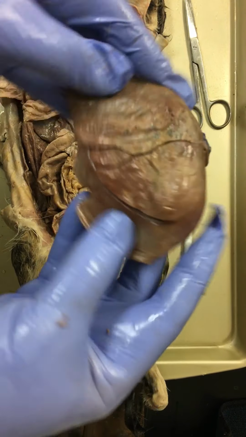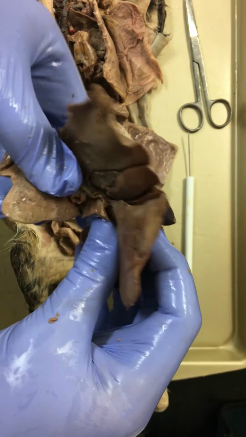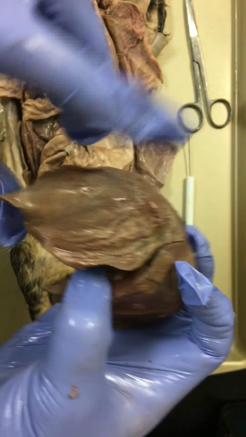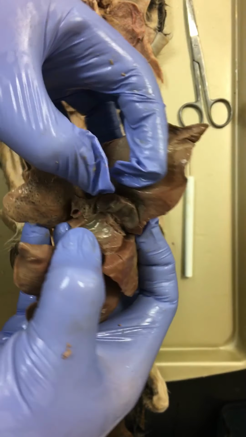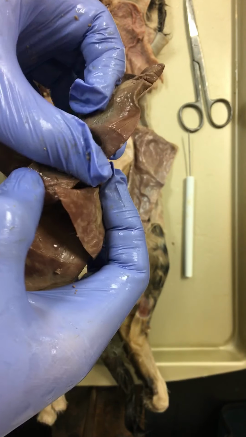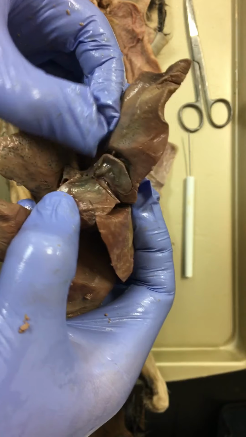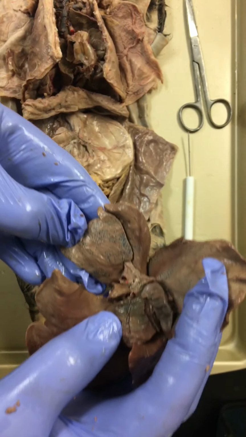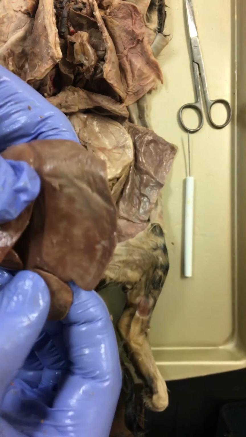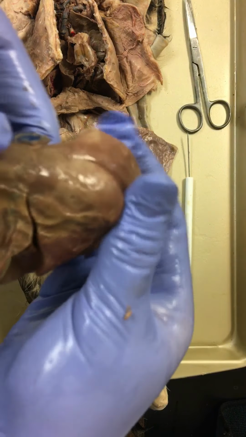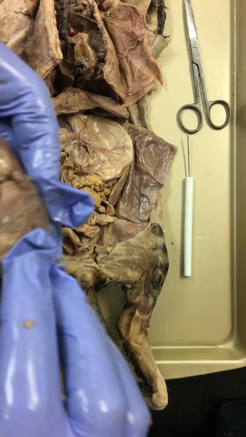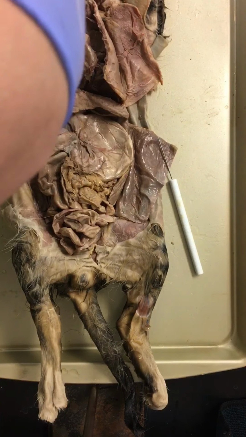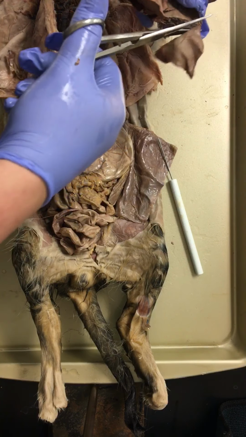So if we look at our liver here, you can see our lobes, 1, 2, 3, and look, this right here, that is your gallbladder. We can see some pigmentation within the liver as well. This liver is a little soft in spots. On the back side, though, it has a little cirrhosis to it. It's a little hard. So let's look and see what the inside of a lobe of the liver looks like.